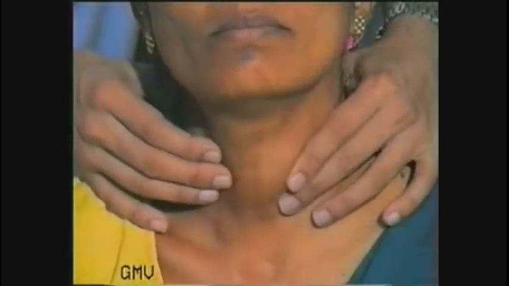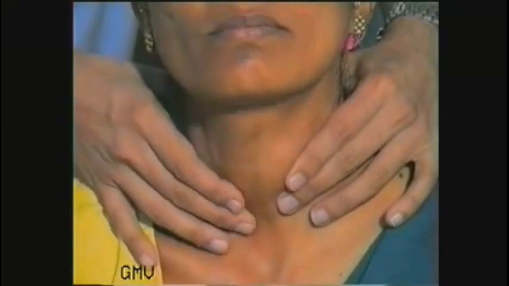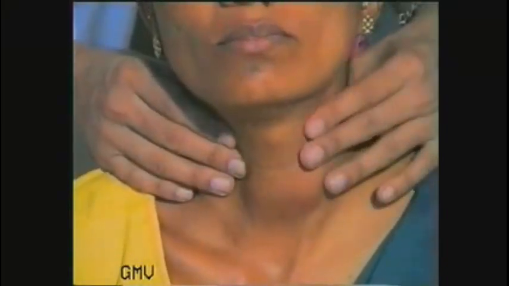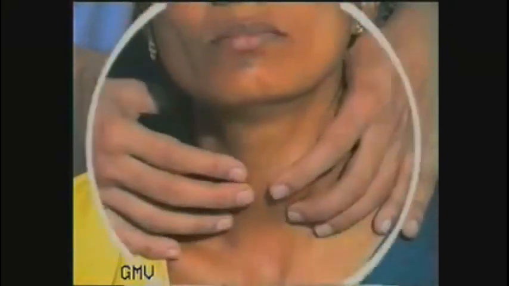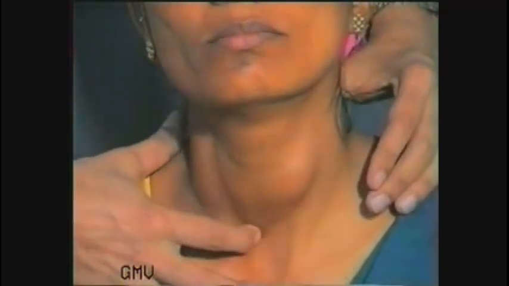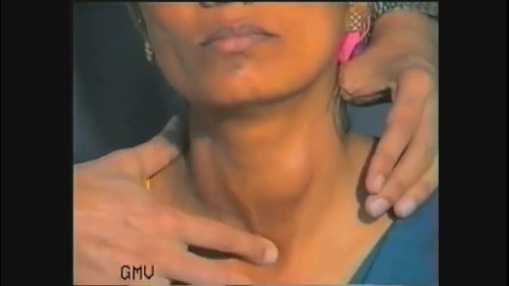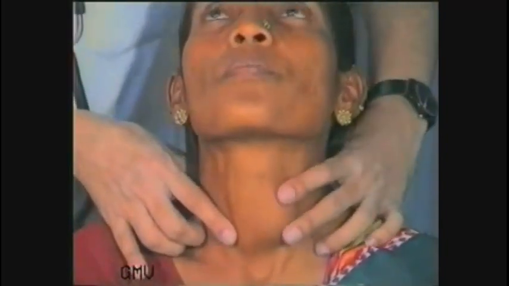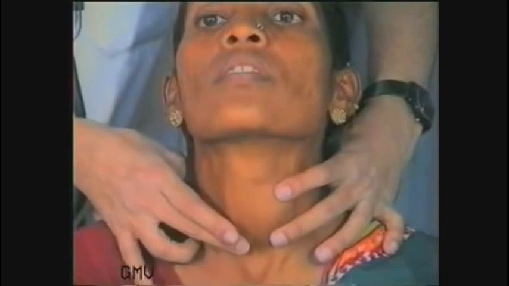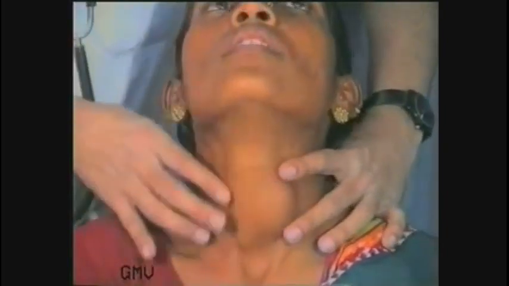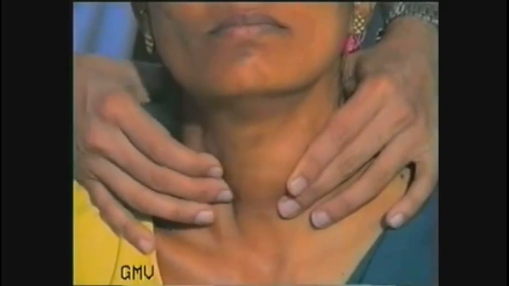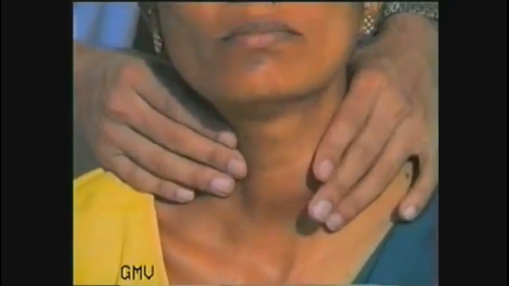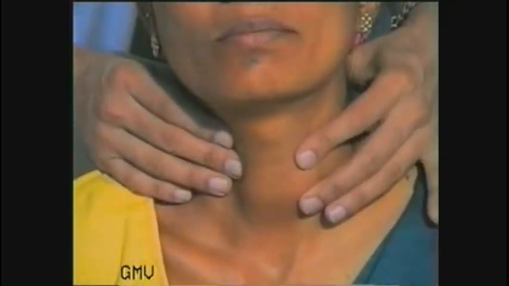Normally it is not palpable. A normal thyroid gland is not felt on palpation. Only its isthmus can be felt over the second, third and fourth tracheal rings. So if along with a single nodule, like this nodule on the isthmus, the rest of the thyroid gland is palpable, clinically it is considered a multinodular goiter with a single large nodule. But if the rest of the gland is not palpable, as in this case, then it is considered a solitary nodule.